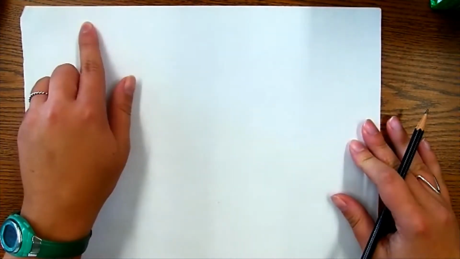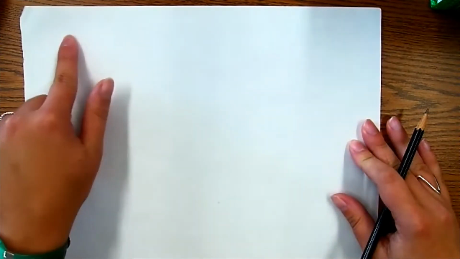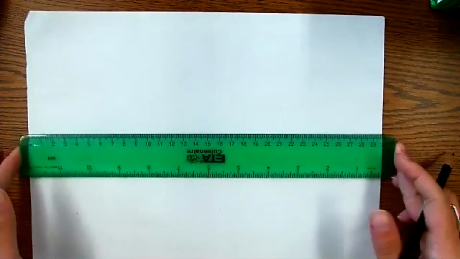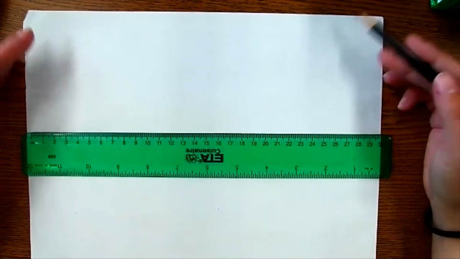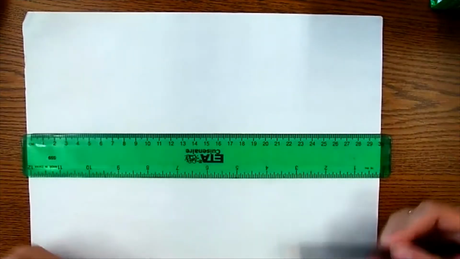Okay. So I'm going to make sure my paper is sitting horizontally. That means that my long edge is facing the top and the bottom on my table. And to create two-point perspective, you need a couple of items. The first thing to start with is something called a horizon line. And that is a line where sky meets land or sea.